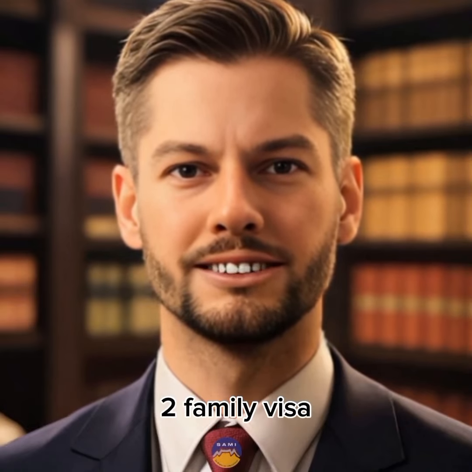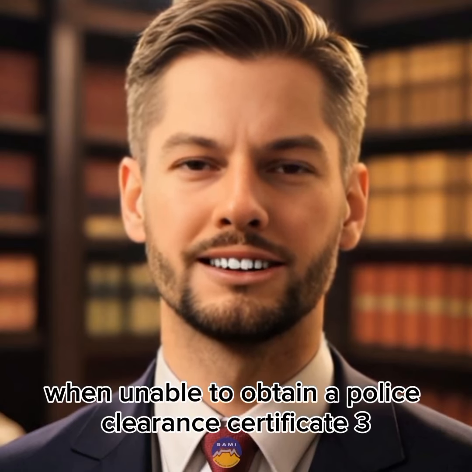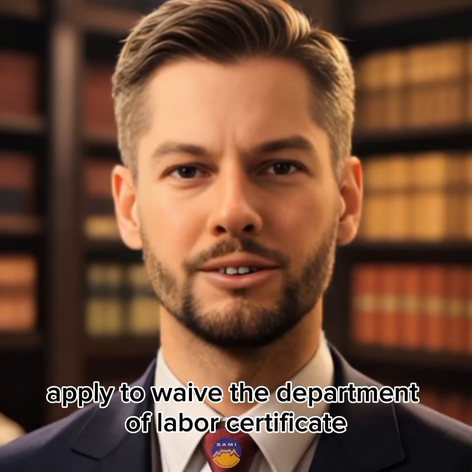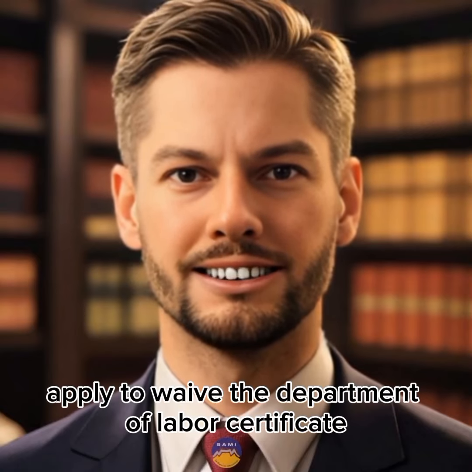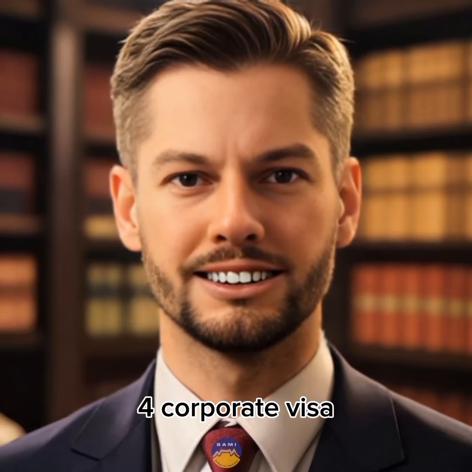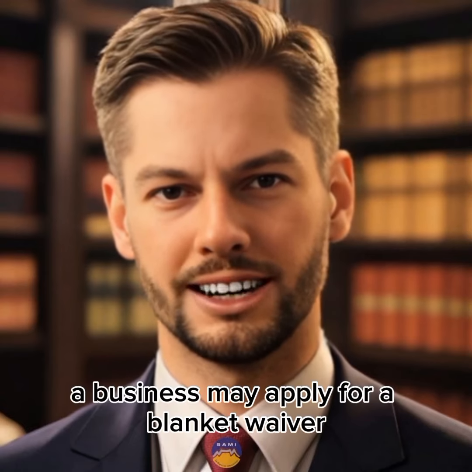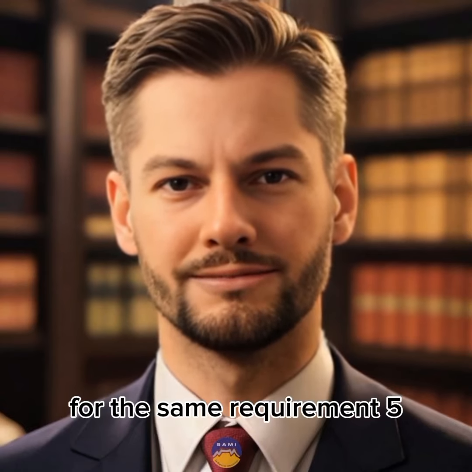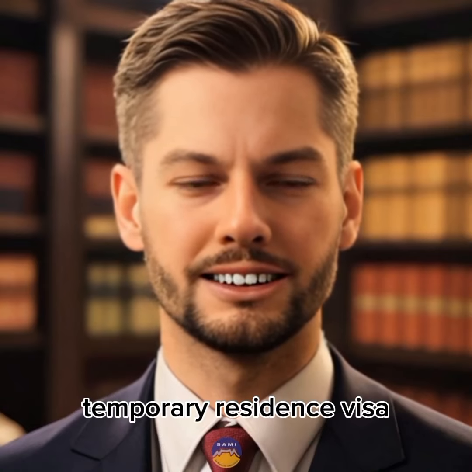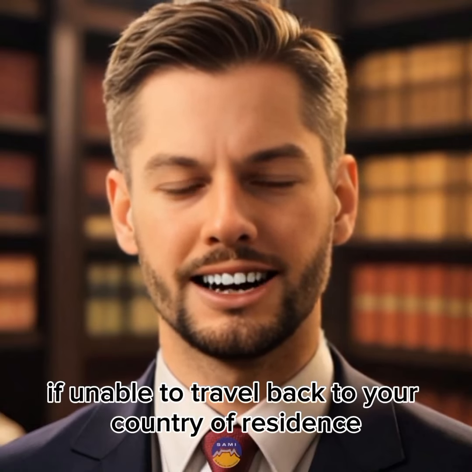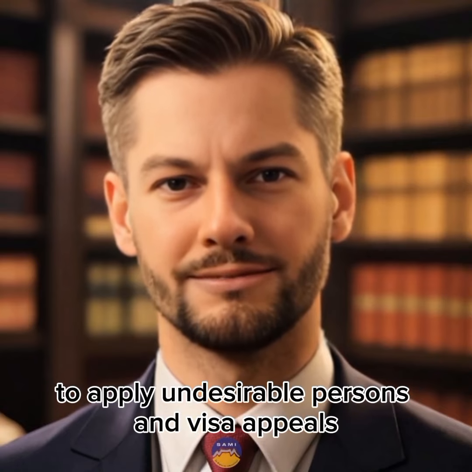2. Family visa. When unable to obtain a police clearance certificate. 3. Labor certificate. Apply to waive the Department of Labor certificate. 4. Corporate visa. A business may apply for a blanket waiver for the same requirement. 5. Temporary residence visa. If unable to travel back to your country of residence to apply.